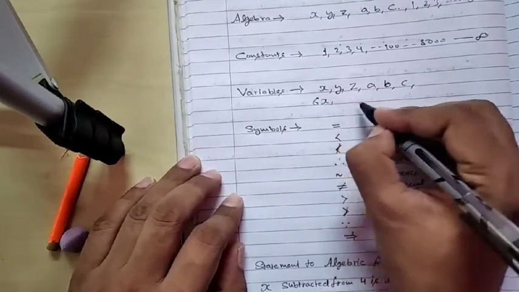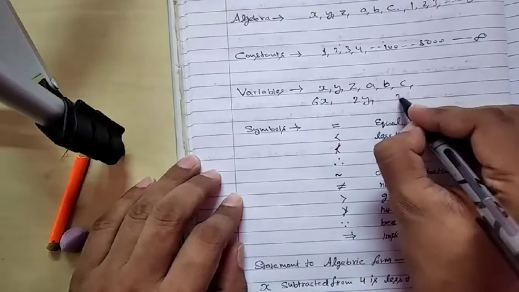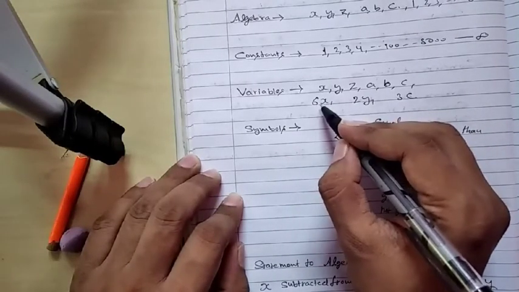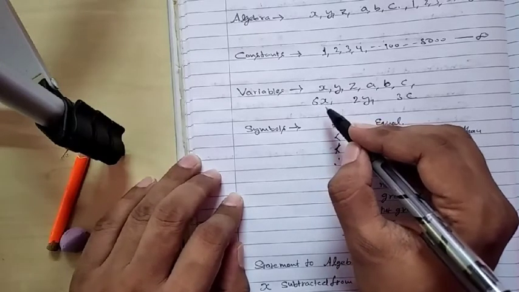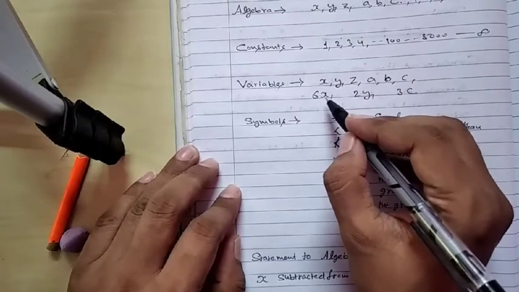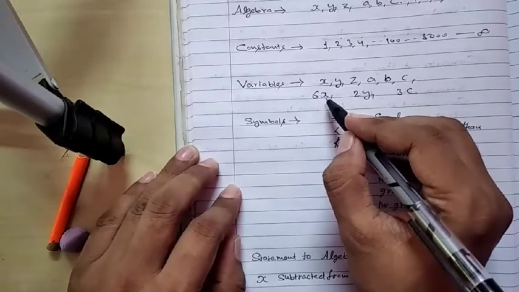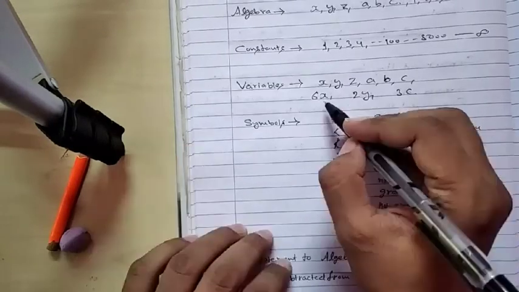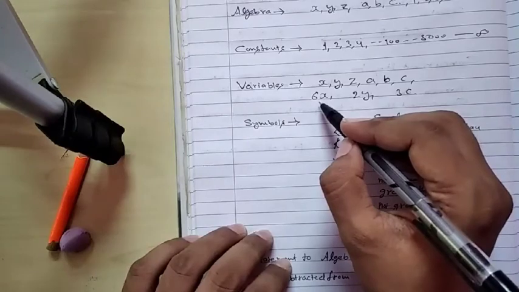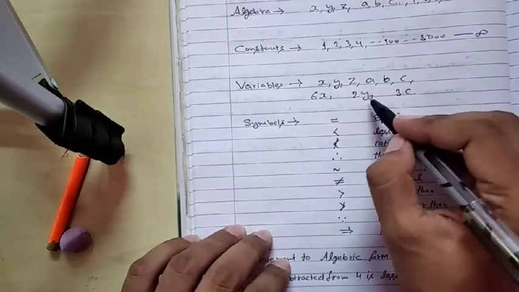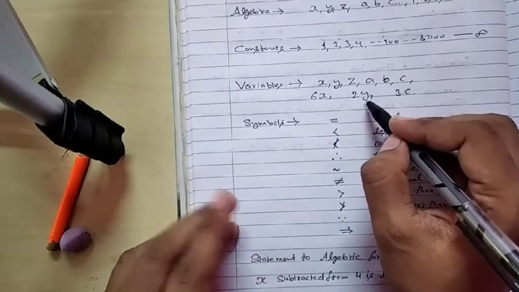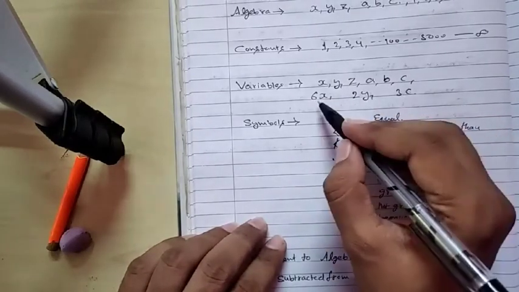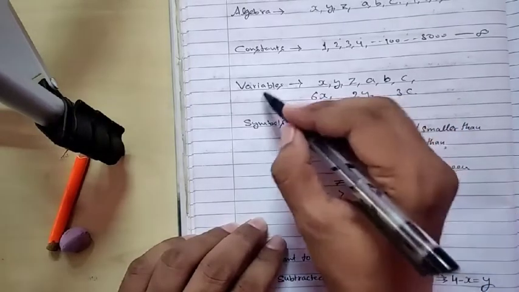Suppose 6x, 2y and 3c are written here. These are also called variables. This is the combination of a constant and a variable. When a constant and a variable are written together, it is still called a variable because we still don't know the value of x. The value of x may differ from question to question, it can be anything. So we cannot say what the exact value of 6x is. Similarly, the value of y can be anything and we cannot say what the exact value of 2y is. So 6x, 2y and 3c, the combination of a constant and a variable, is also called a variable.